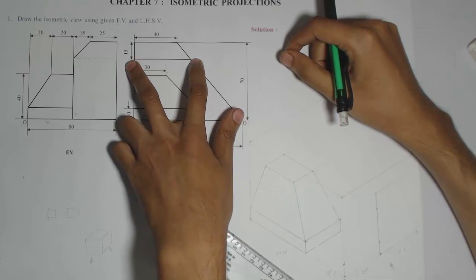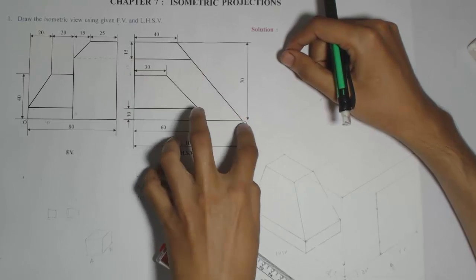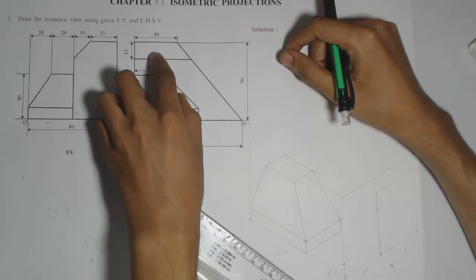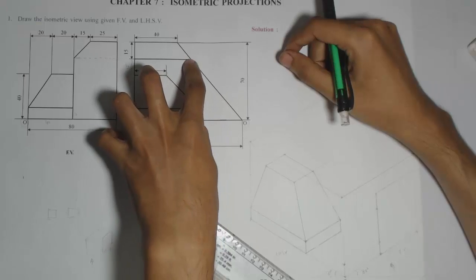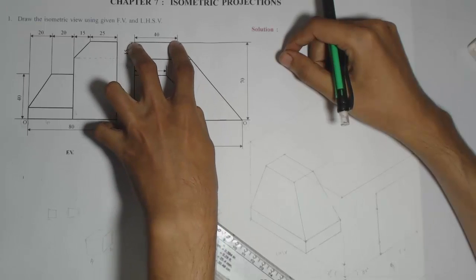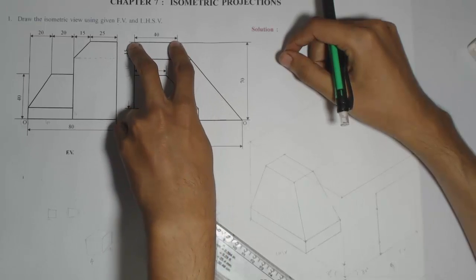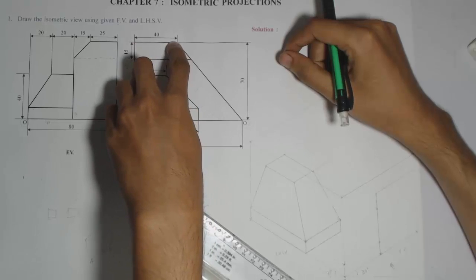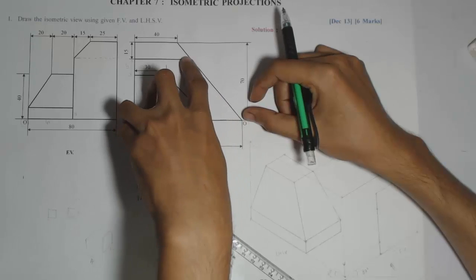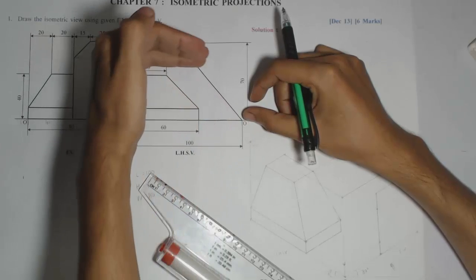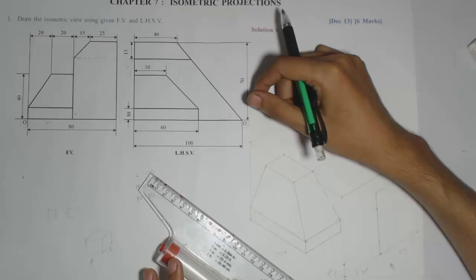Okay, but this length is not given. But this inclination is same for this 40 mm length. So to mark this inclined line, I'll first mark this 40 mm length. Okay, and then I'll join from this end of 40 to origin to get this inclined line. But I'll just join up to this because next height we are considering only 55, not the entire 70.